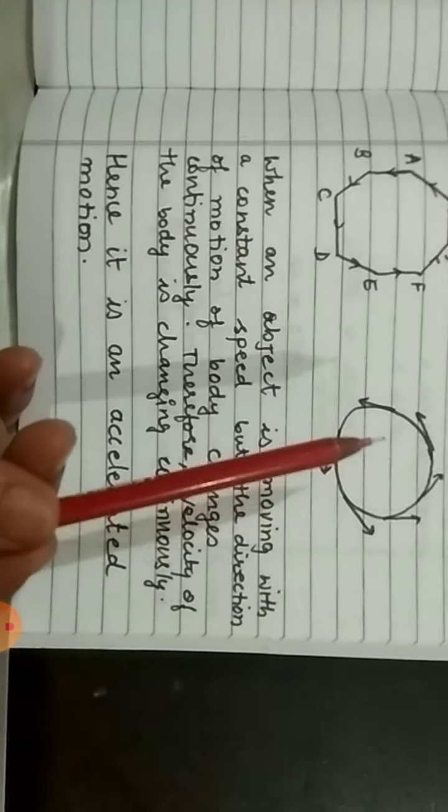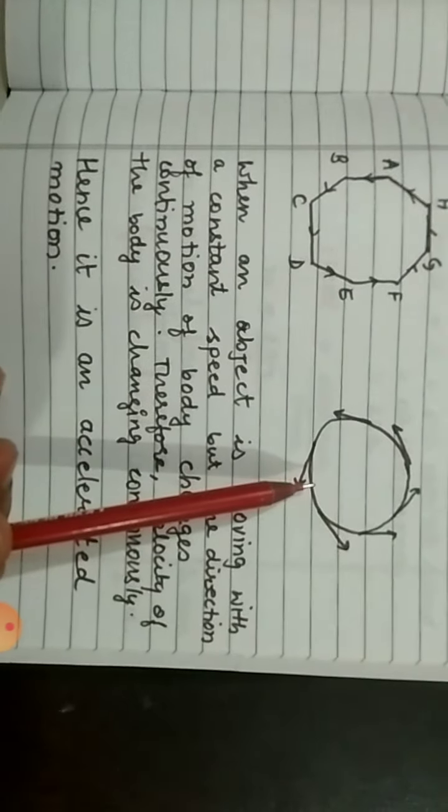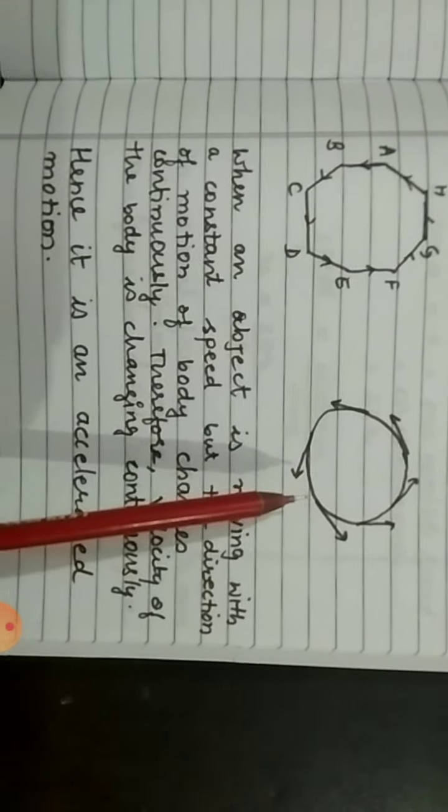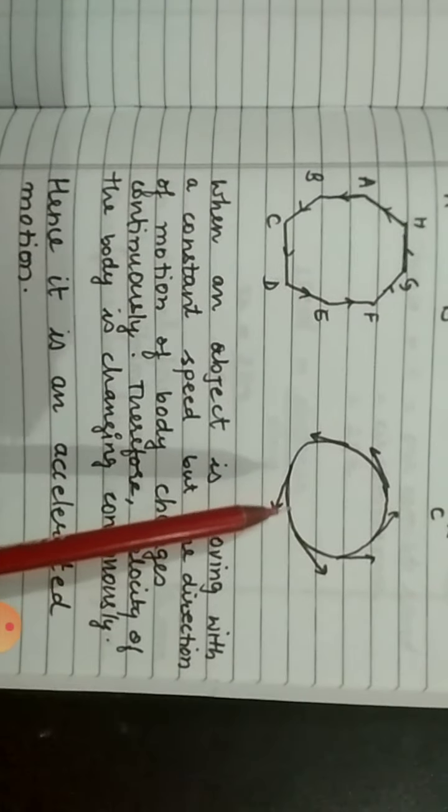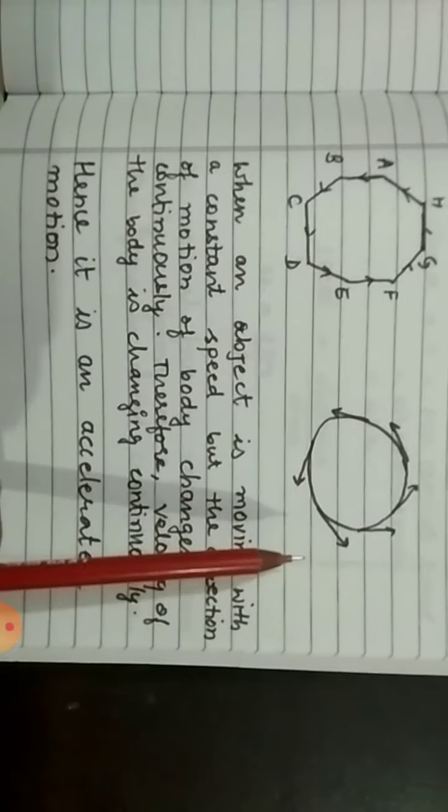One question arises here: what is the type of acceleration in uniform circular motion? Dear students, you know, if the velocity is changing, it means that is generating acceleration. So this uniform circular motion is known as an accelerated motion.